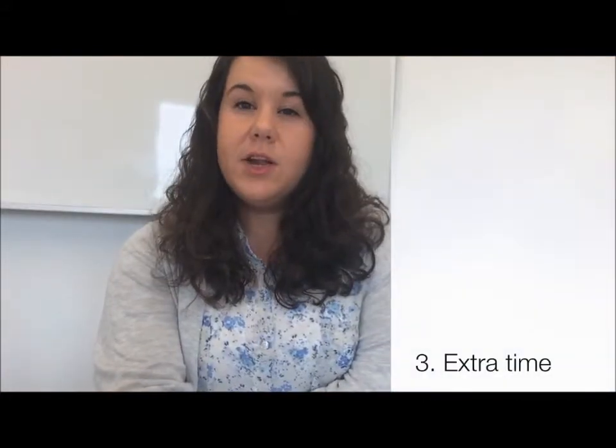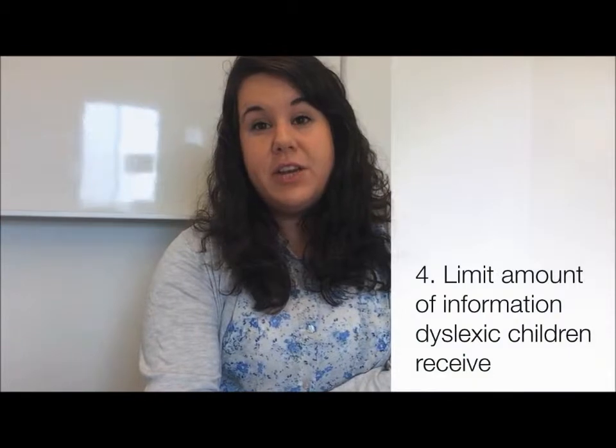Giving them extra time for their work doesn't leave them feeling overwhelmed that they need to get this done in a set amount of time when their peers are already finished, but rather just a sense of them having known that they have extra time can go a long way. Limiting the amount of information given to a dyslexic child is very important. The key here is not to overwhelm the child with a boatload of information at once.